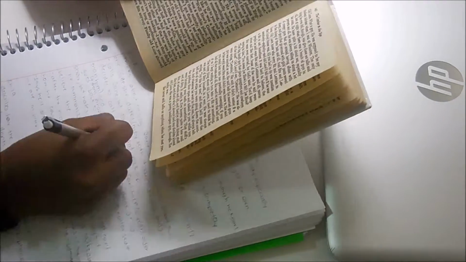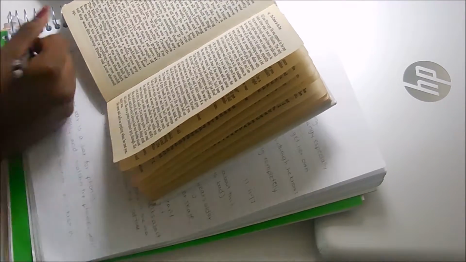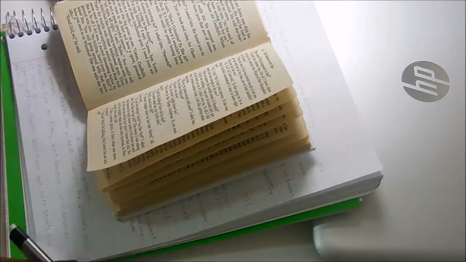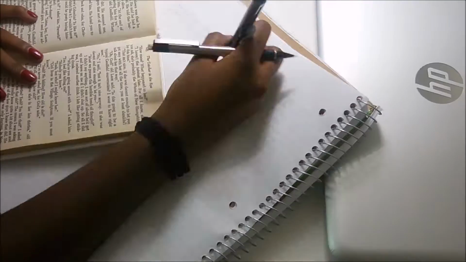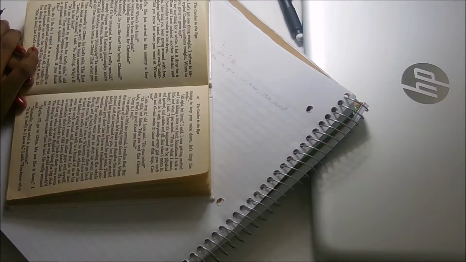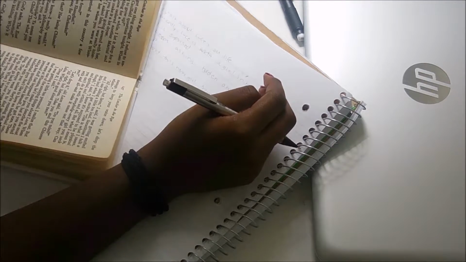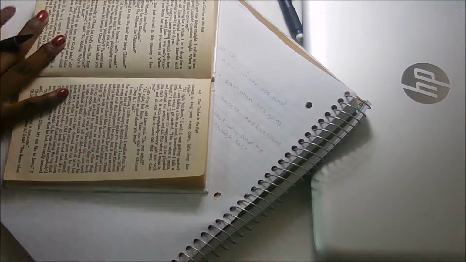I also make sure to base my notes on what our essay may end up being on. So for this book, we are going to have an essay at the end of the unit, as we do for every other novel. And for this novel in particular, our teacher asked us to make sure to pay attention to symbols and how the main character acts in specific situations.